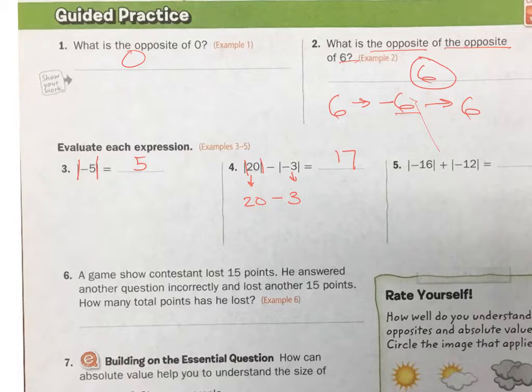Okay, so we have two more absolute values here, and we're going to add these two absolute values. Absolute value of negative 16. How far is negative 16 from 0? It is 16. Add it to the absolute value of negative 12, and negative 12 is just 12 away. So 16 plus 12 is 28. Okay. How far is a number from 0? That will give you the absolute value.